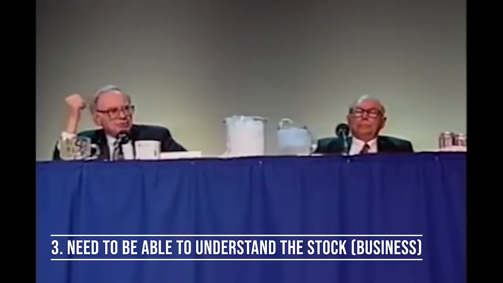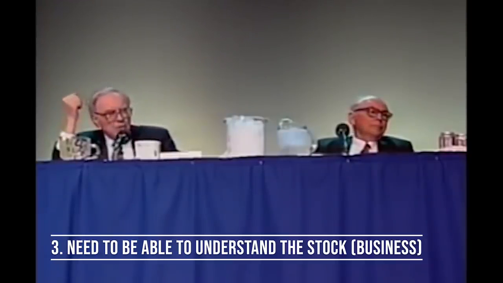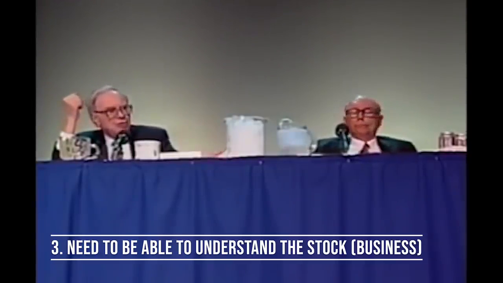We are trying to figure out what businesses are going to be worth in 10 or 20 years. When we bought See's Candy in 1972, we had to come to the judgment as to whether we could figure out the competitive forces that would operate, the strengths and weaknesses of the company, and how that would look over a 10 or 20 or 30-year period.